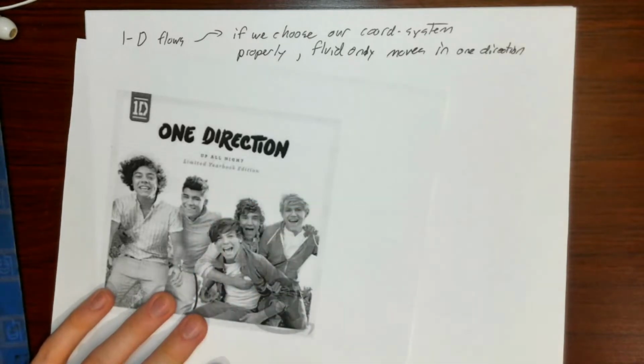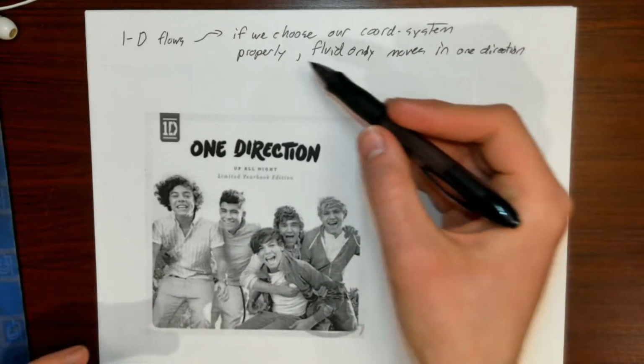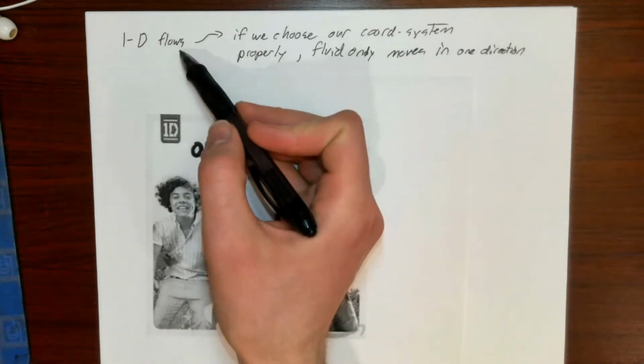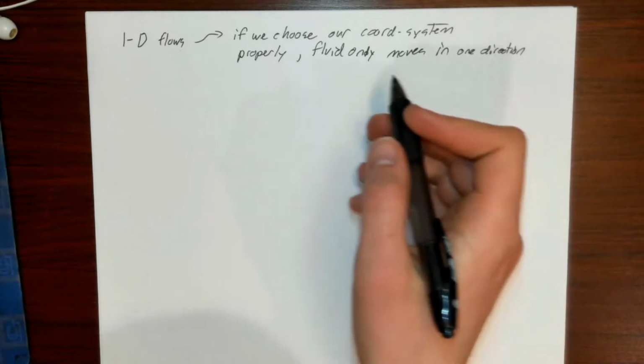Huge One Direction fan here. The band, I could take it or leave it. But fluid only moving in one direction for solving fluid mechanics problems, that's my favorite.